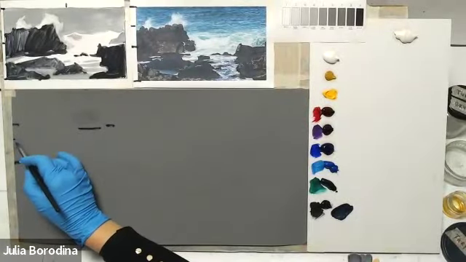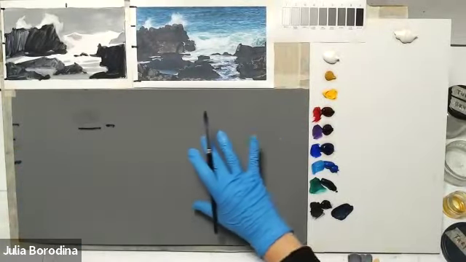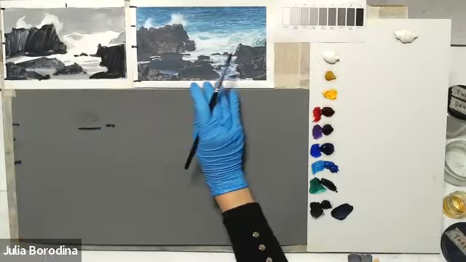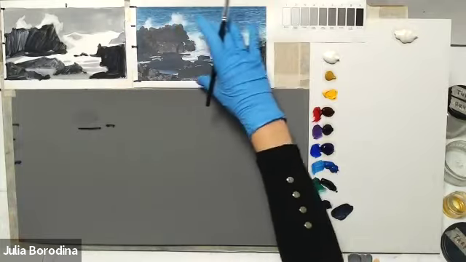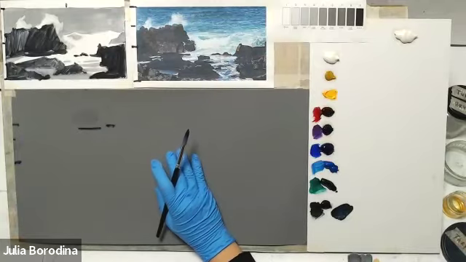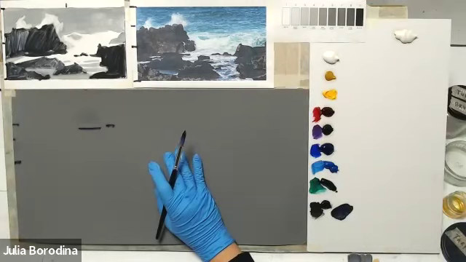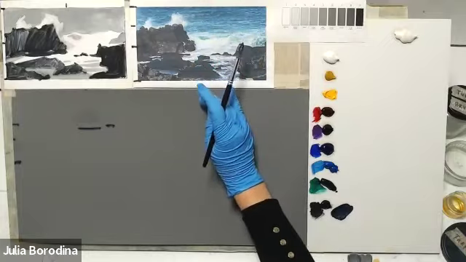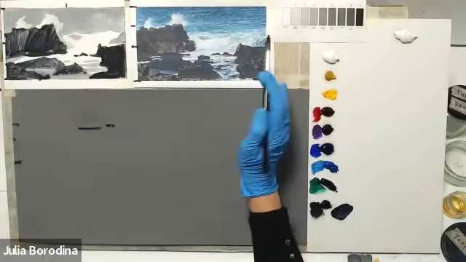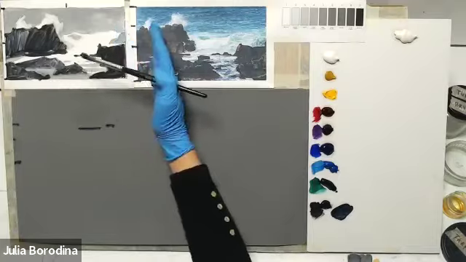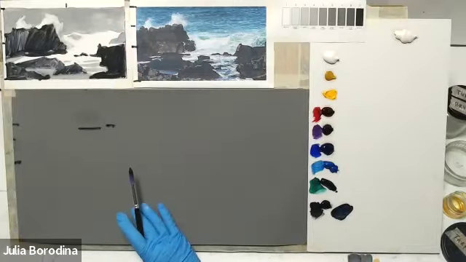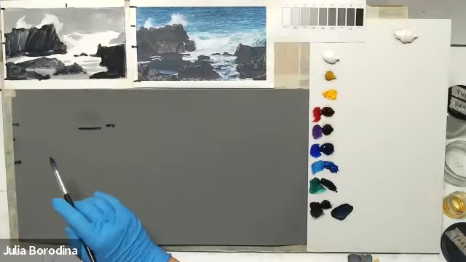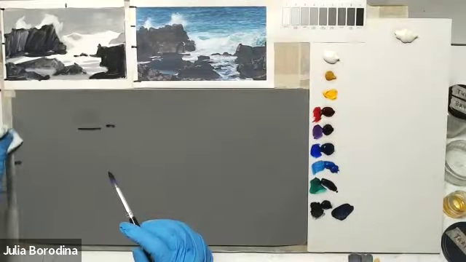Now, I have cut my board to suit the photograph, a bit more elongated format. If you paint on a canvas, obviously you can't quite use the same composition. So perhaps extend the sea, maybe bring a bit more water here, or perhaps crop some of the rocks to suit your layout.